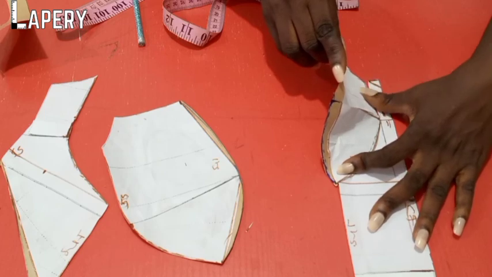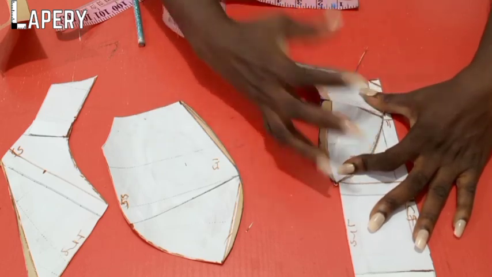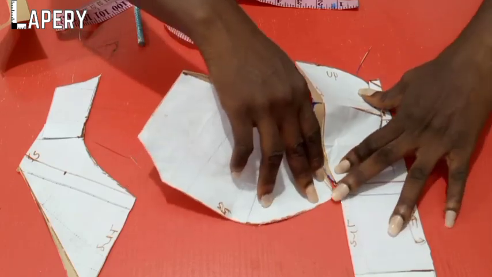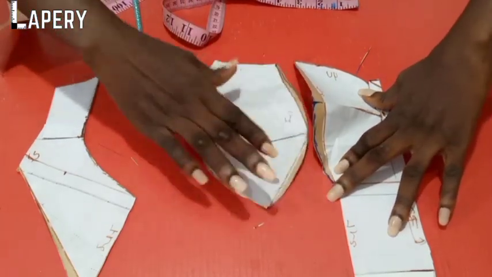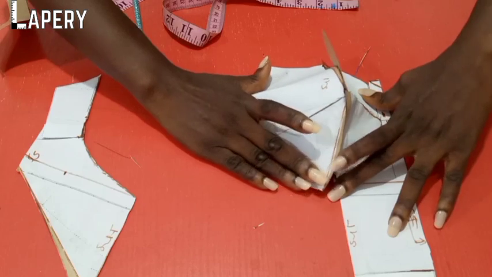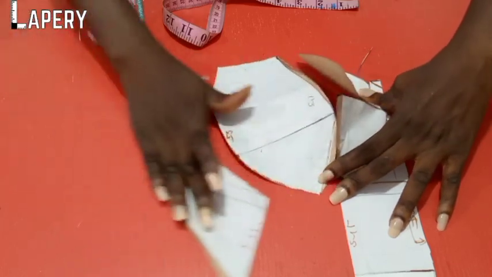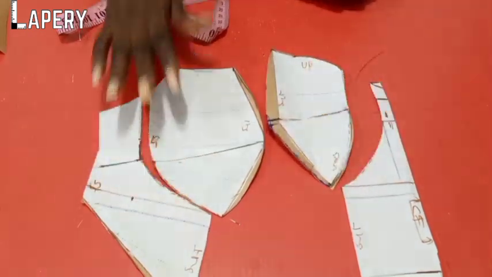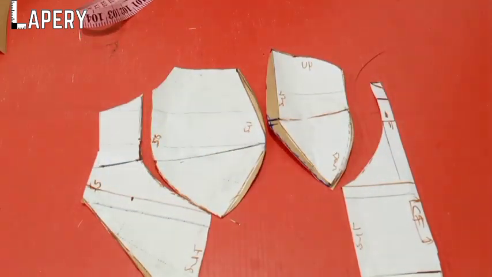So this is what you have. And by the time you even join the other side to it this way, our cup is already formed like so. Isn't it beautiful? Hope you're loving it already. So we are done with our corset pattern this way.